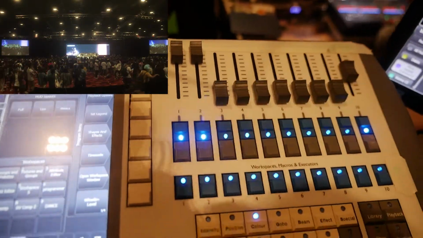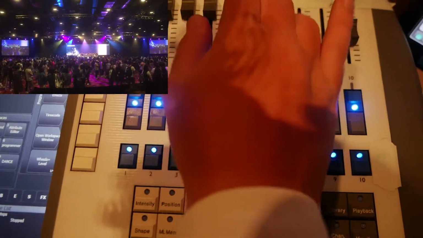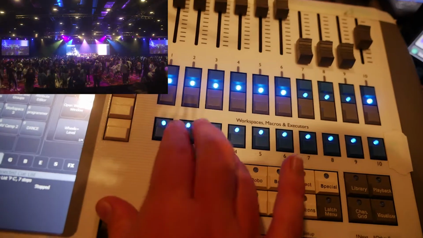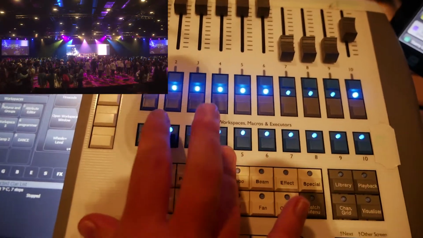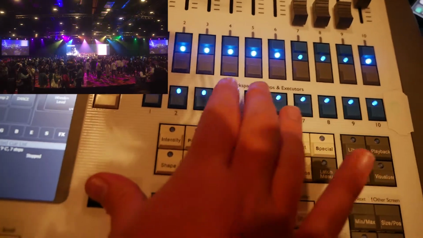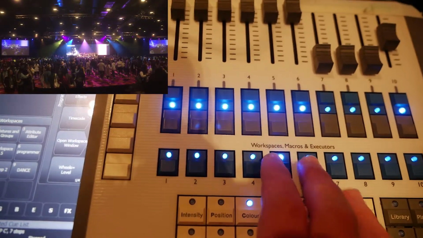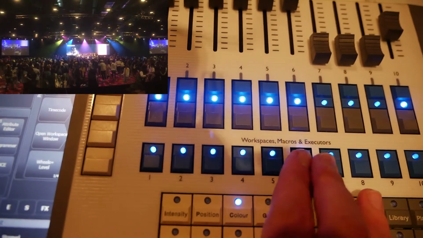Moving down, executors. This is a strobe. This is a random strobe. This is a strobe of the stage. This is just a rainbow. This is one of the functions of the washers. Another function of the wash plus RGB.